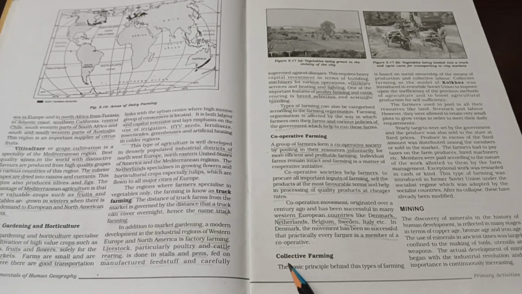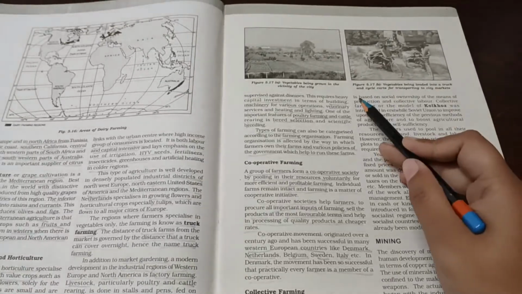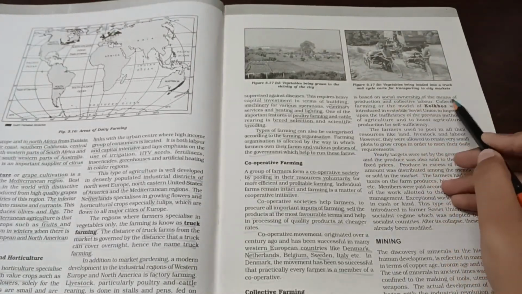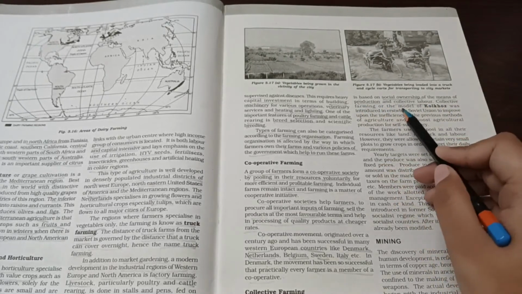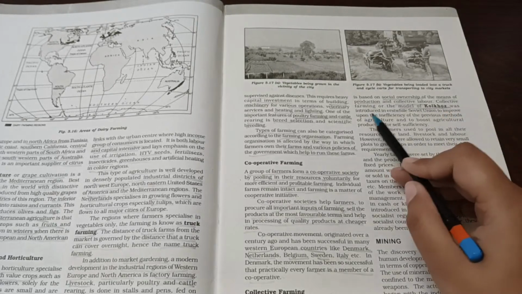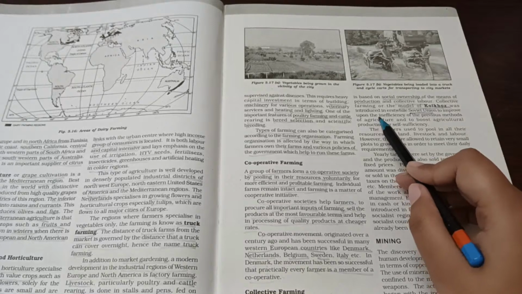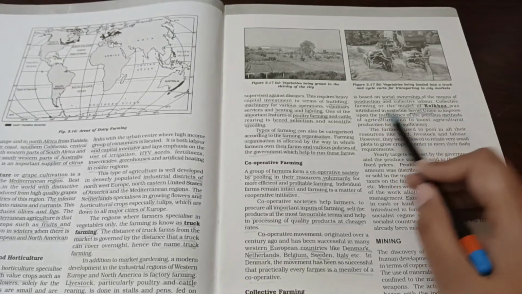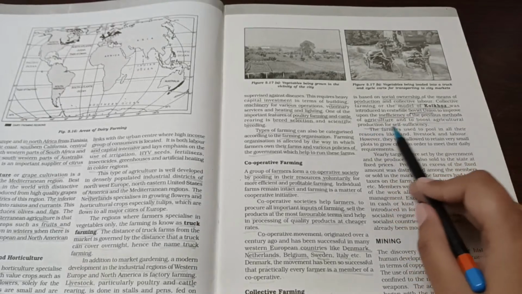Collective farming. The basic principle behind this type of farming is based on social ownership of the means of production and collective labor. Collective farming, or the model of kolkhoz, was introduced in the Soviet Union to improve upon the inefficiency of the previous method of agriculture and to boost agricultural production for self-sufficiency.